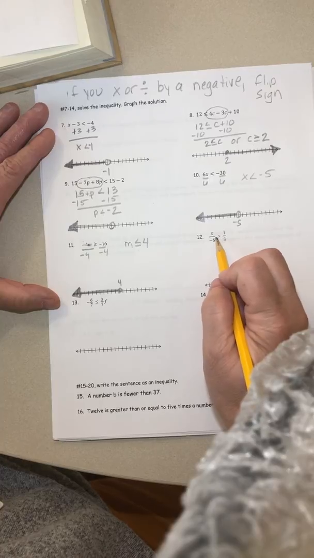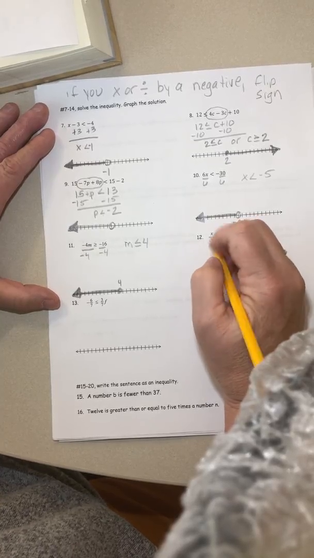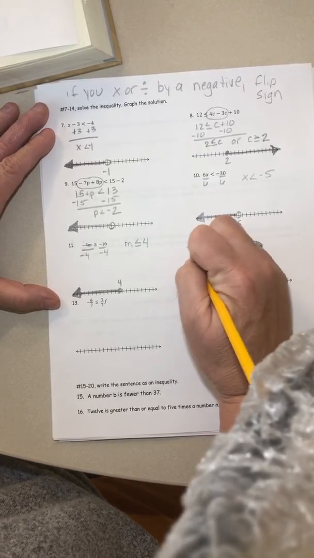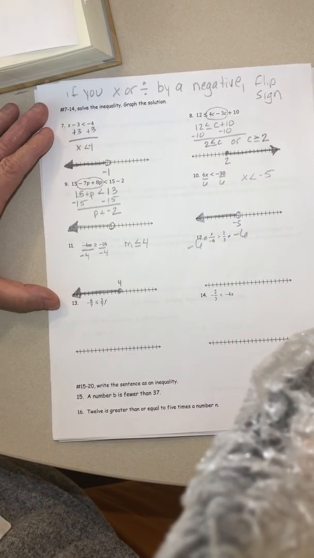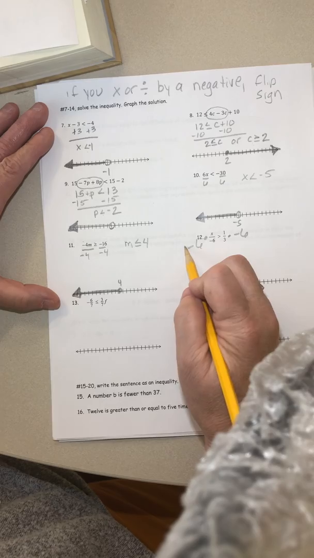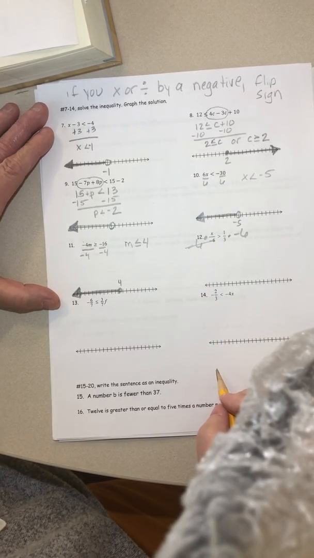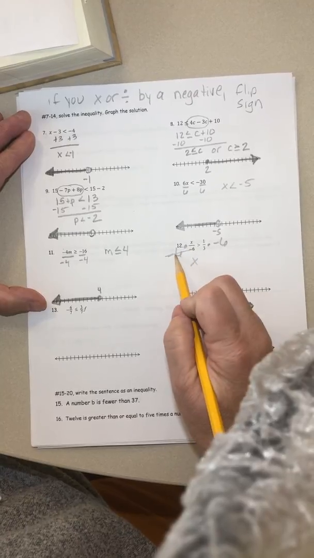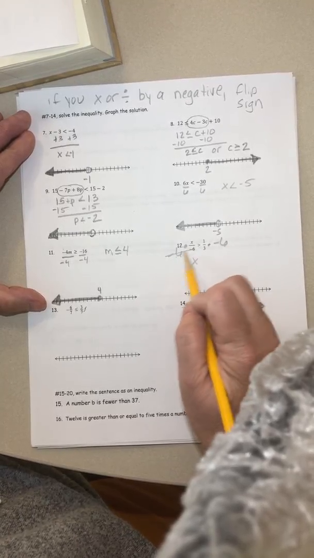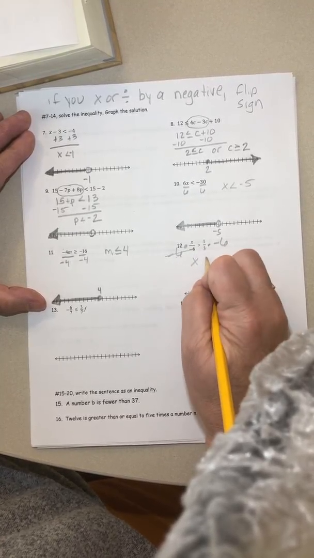Number 12, this is a negative 6, dividing by negative 6. So the opposite of that is multiplying both sides by a negative 6. Positive 6 and negative 6 cancel each other out. Since we multiplied by that negative, we have to switch the sign around.